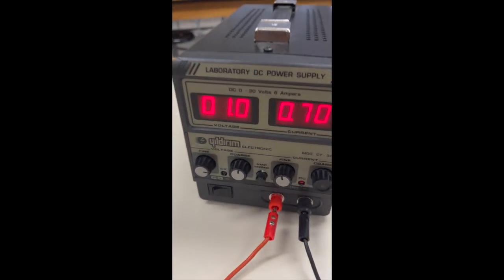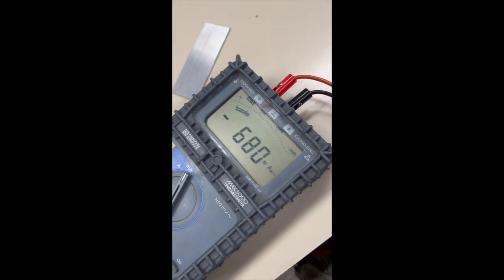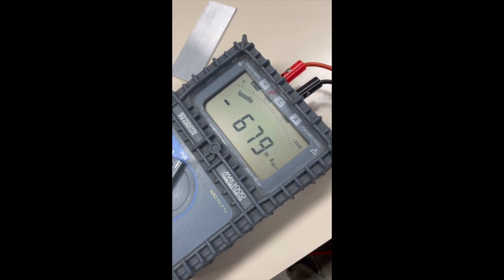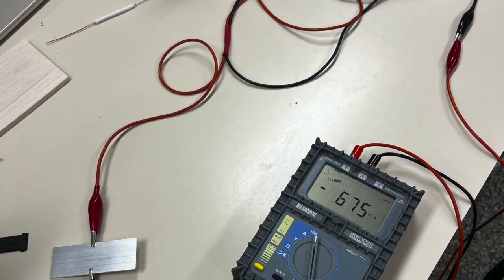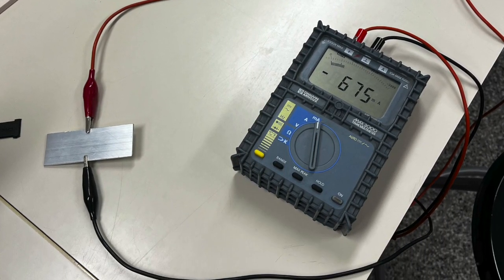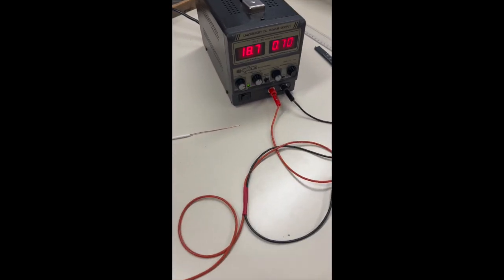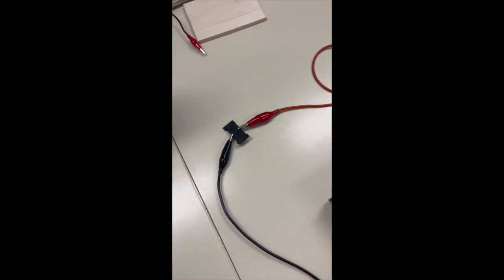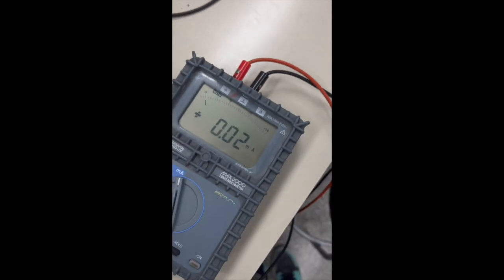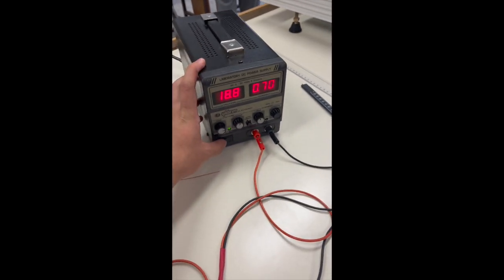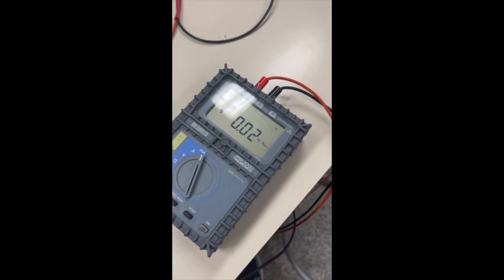As you can see, I'm using 1 volt, and the numbers are like this for this copper wire. As you can see, I'm not getting any current passing through this plastic object. I will turn off the power supply so you can see it more clearly. It shows the same value.